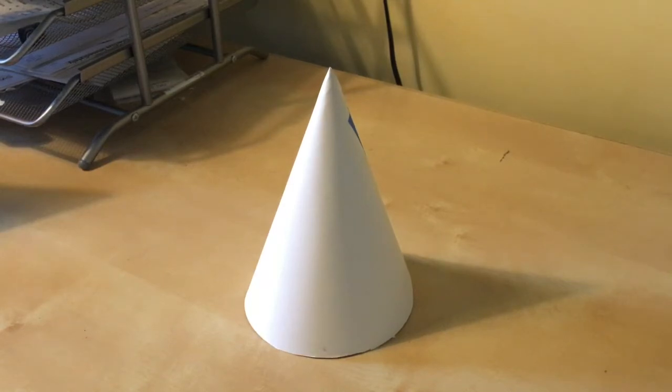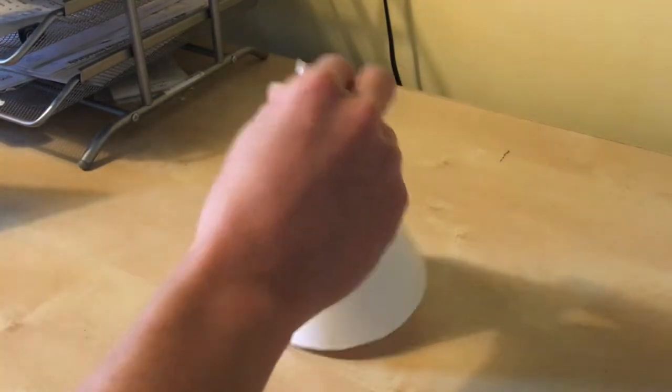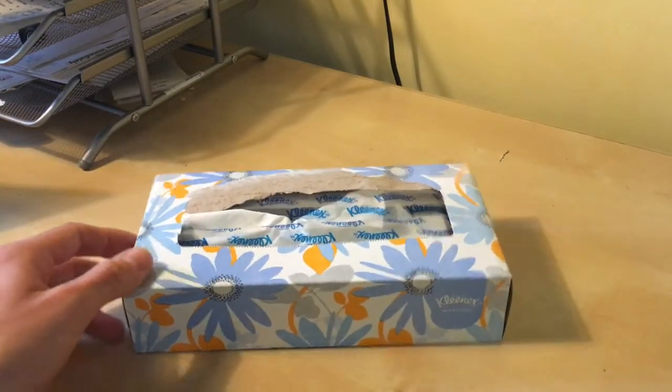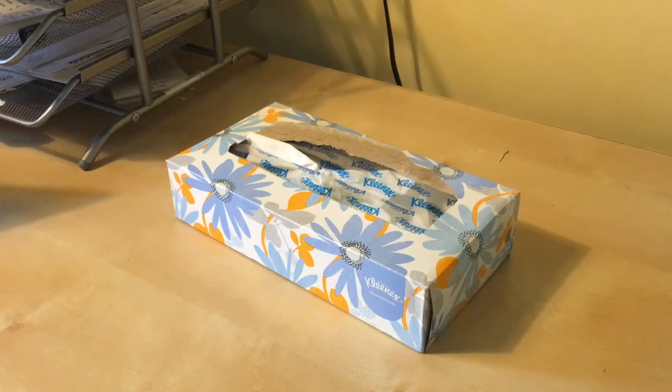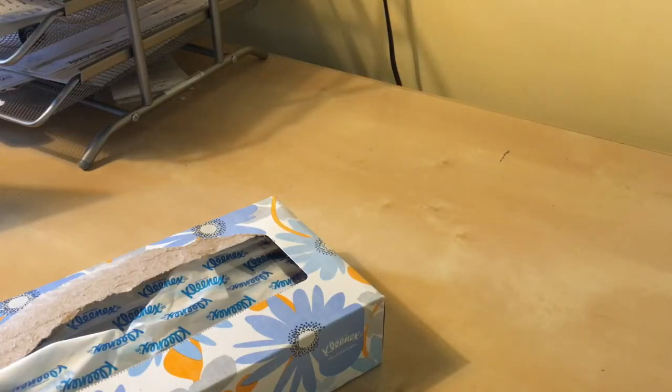Okay, and then for the rectilinear box or cube, something that works well is a Kleenex box. So you get a Kleenex box. Okay, and then you're gonna wrap that with paper. And really, you're only gonna need to wrap 3 of the sides because you're only ever gonna see 3 sides of a rectilinear box or cube.